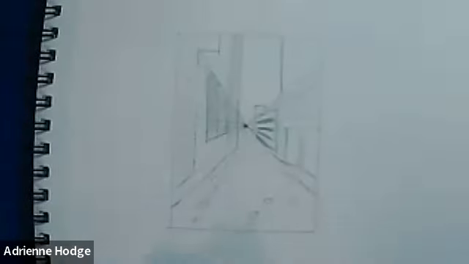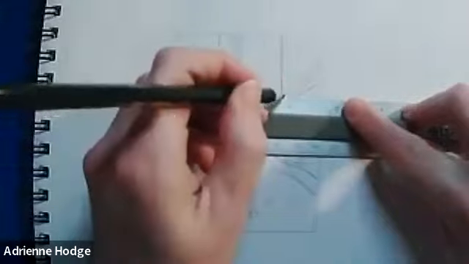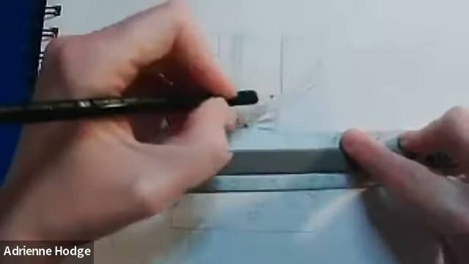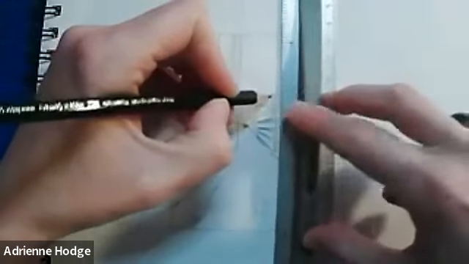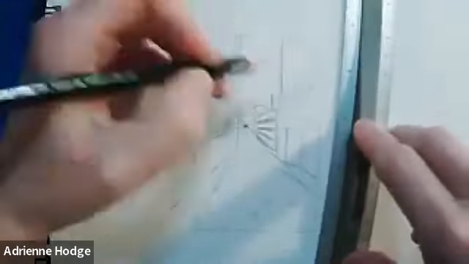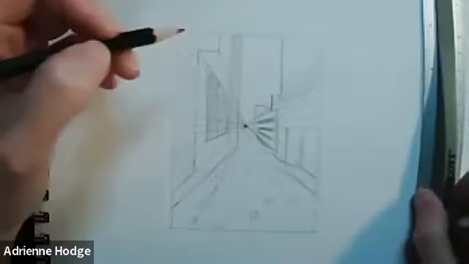But then the main points, like stuff like this, where it comes out at a 45-degree angle perpendicular to the horizon, then you want to grab your ruler and get that sort of thing accurate. And that's going to bring it to life.